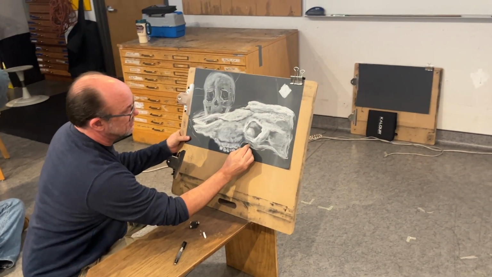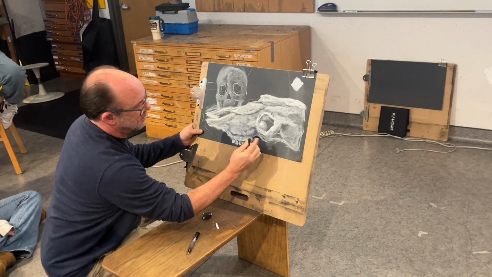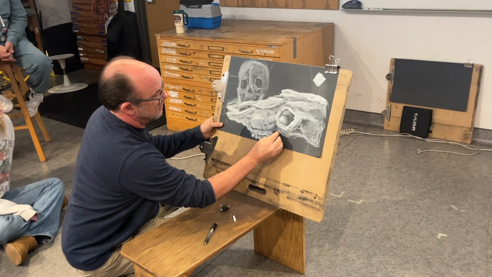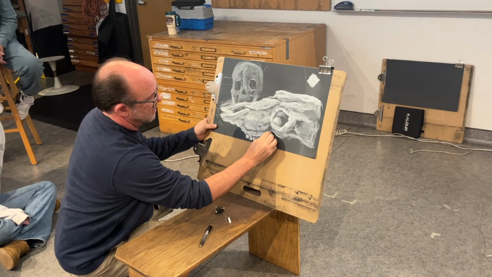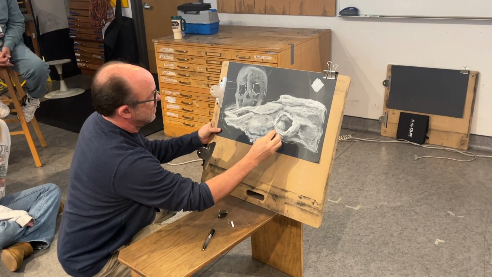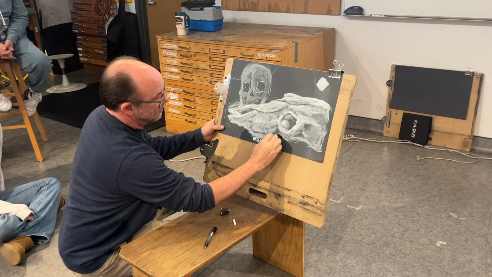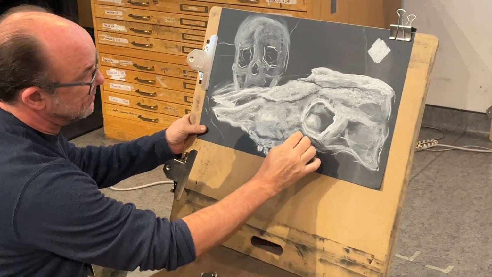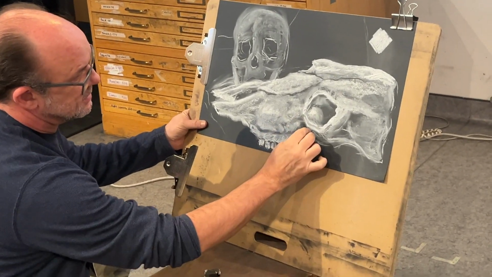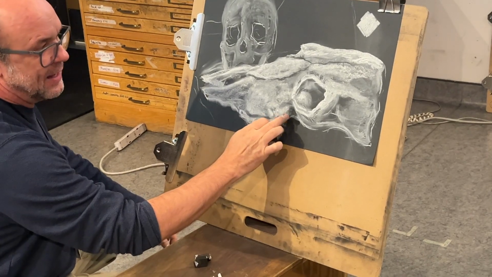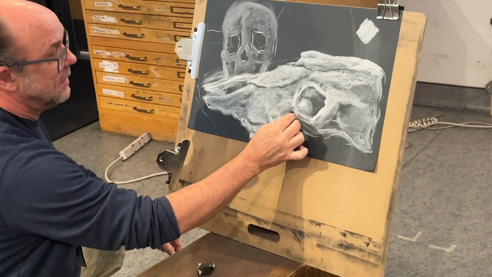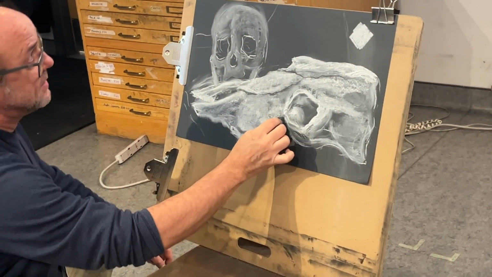But watch this. See? I told you. And then here, where this goes behind this part of the cheekbone, if I just do this, you see how the black doesn't show up as darkly over the white?